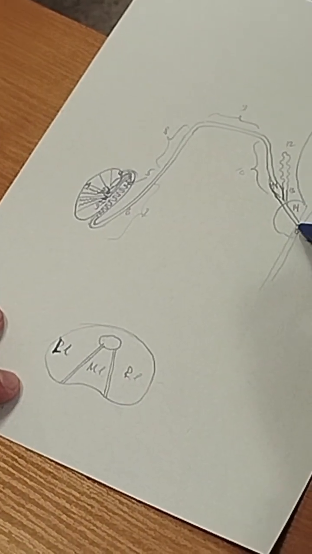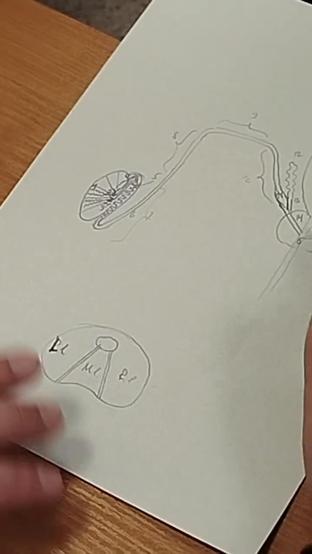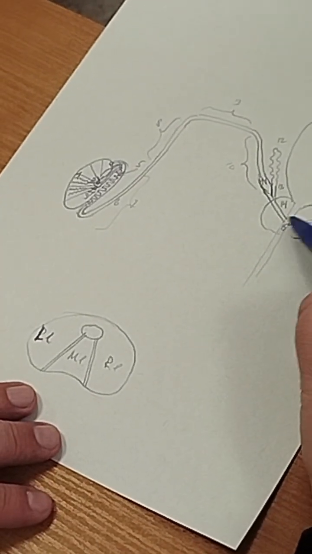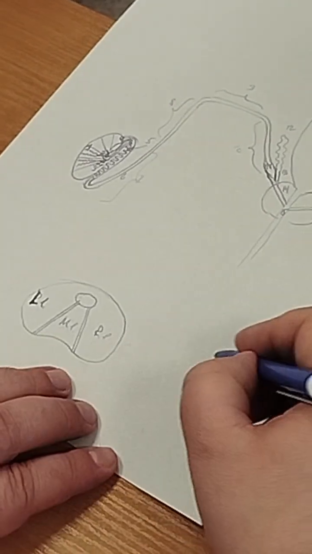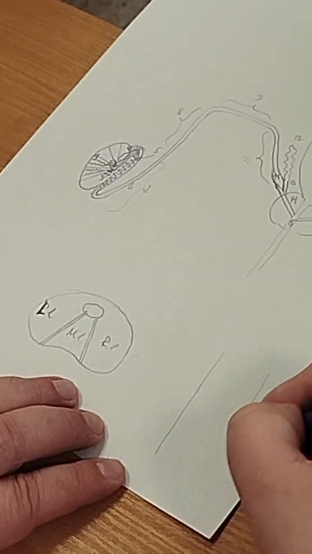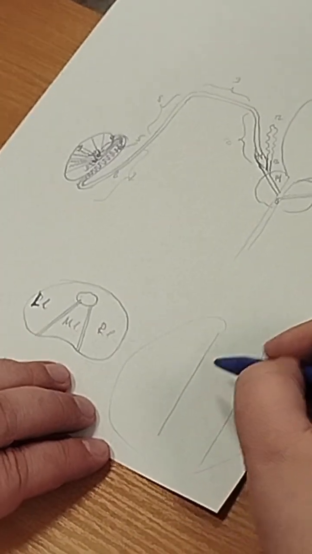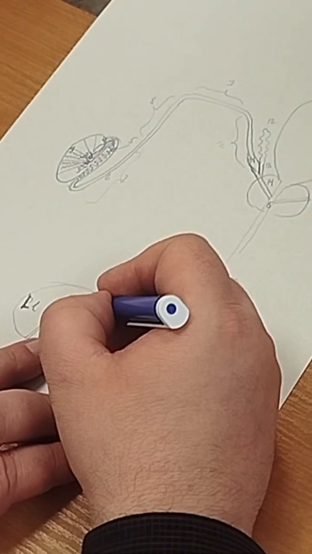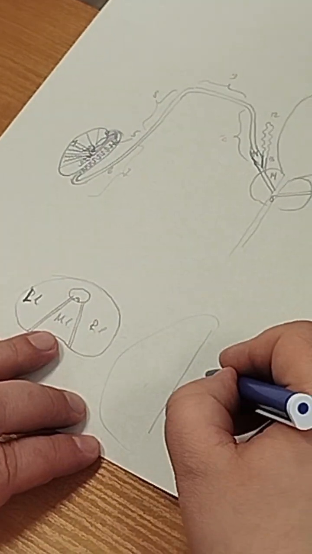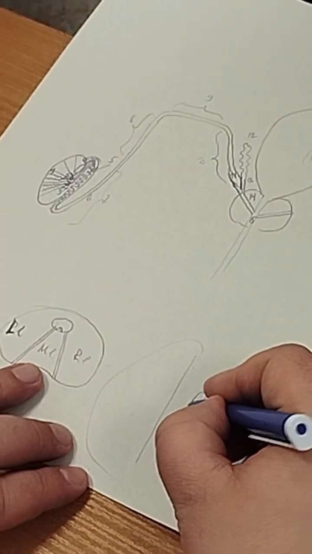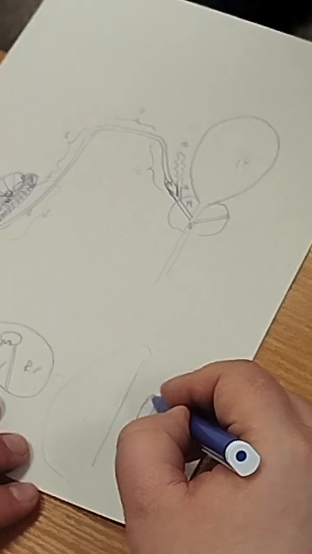I want to draw once again the urethra. This part of the urethra inside the prostate gland, that is the male urethra. Here it is the prostate gland, and the posterior wall of the urethra. Here it has an eminence, that is colliculus seminalis.